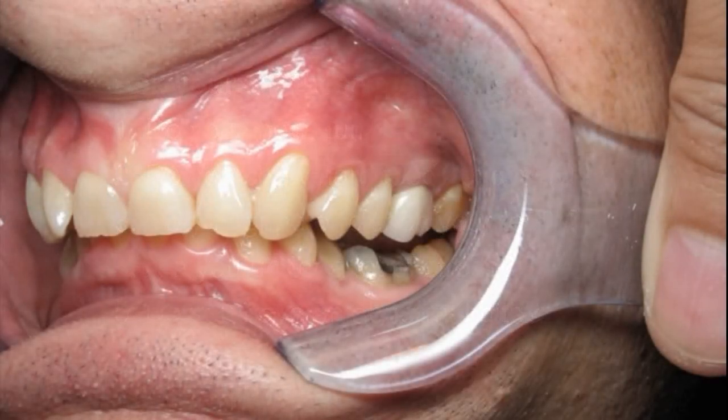What this means is that any bite issue reduces the effectiveness of the teeth to hold the jaws in the proper position. For example, a patient with an overbite has a small lower jaw with short teeth.